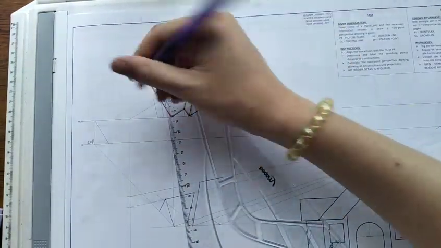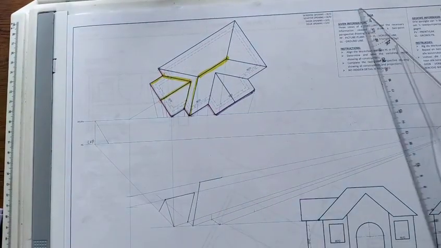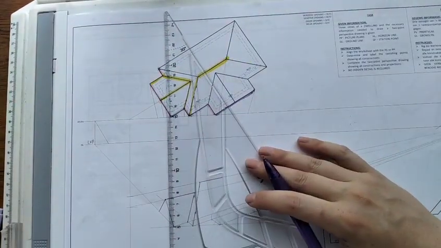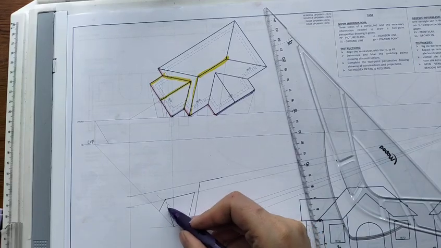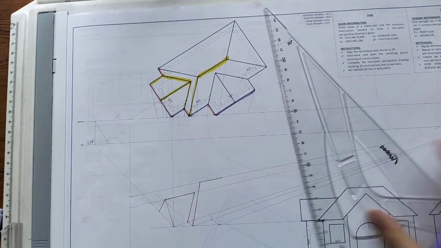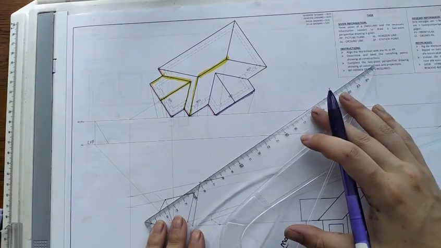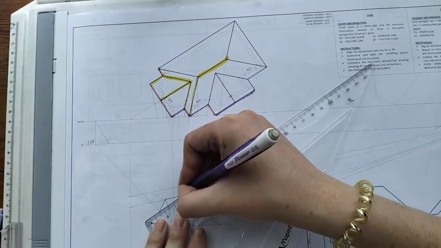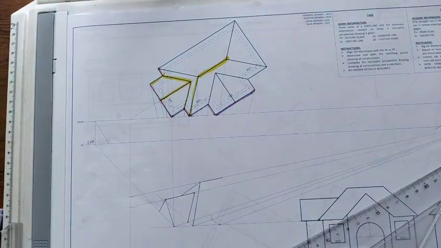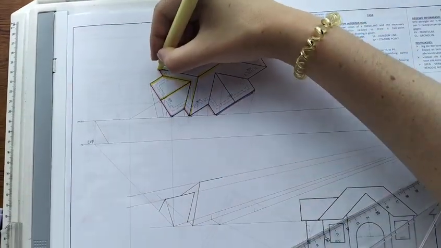So I'm taking this down, okay, and then taking it down to that construction line. So it means that at the back of this roof, that's where the point will stop. So I can just go and connect that to where it is visible. Okay, so now I have that part as well.